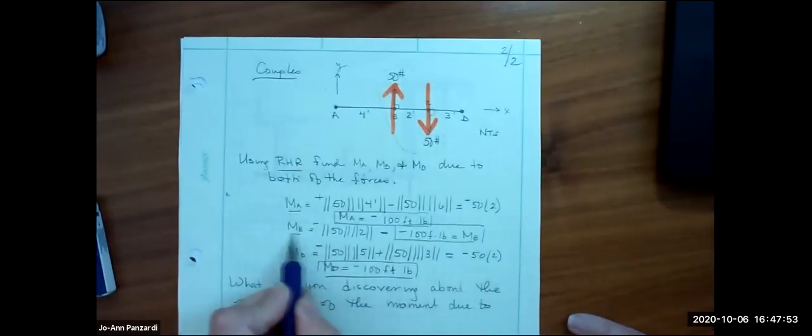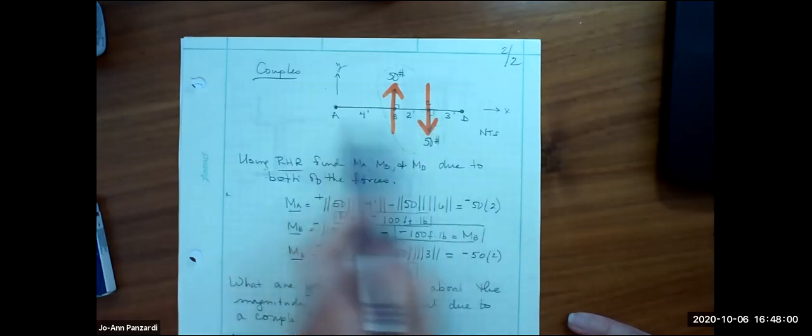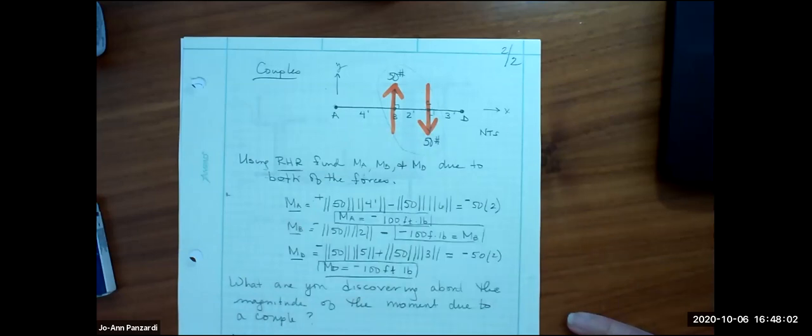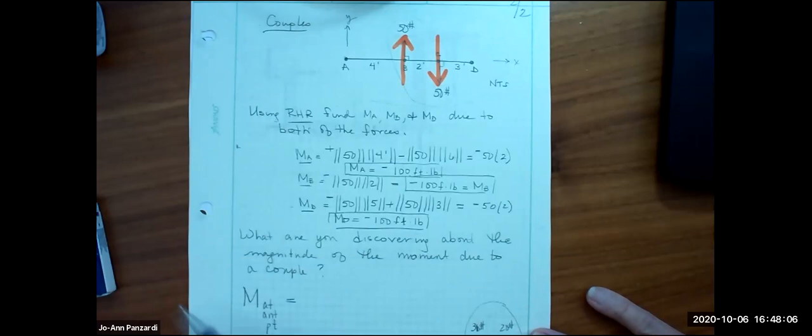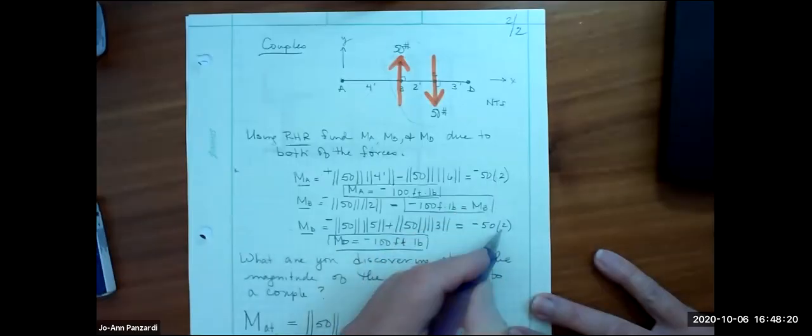Note, go back to when I calculated the moment about A, about B, and about D. I found that this couple creates the same moment about any point in the system. So if I want to look at this system and say the moment at any point, because it's a couple, I multiply what? The magnitude of the force times the distance. And what's the distance? Notice it all came out to be 2.